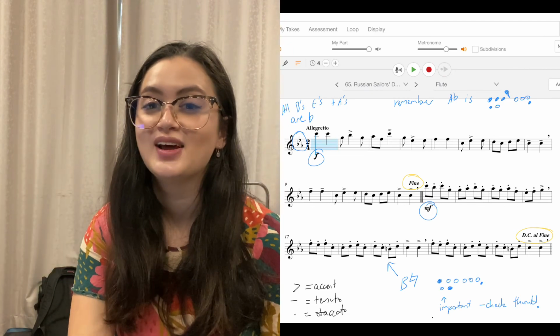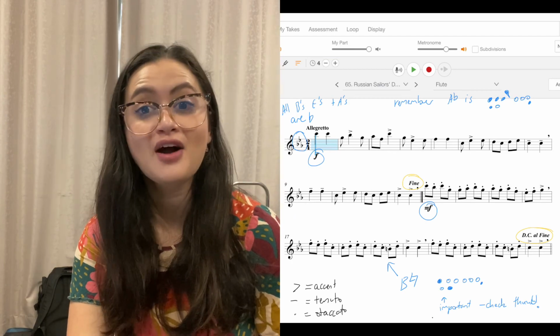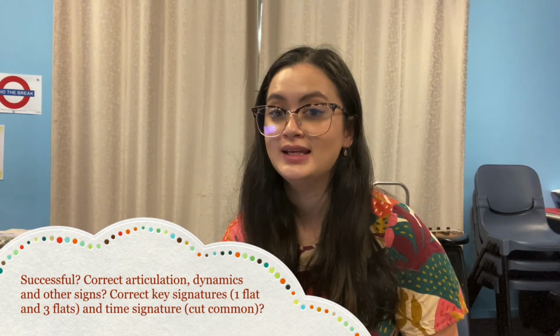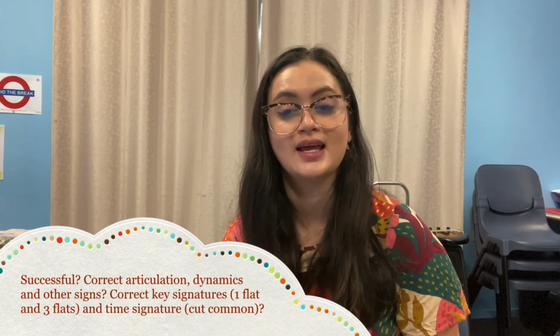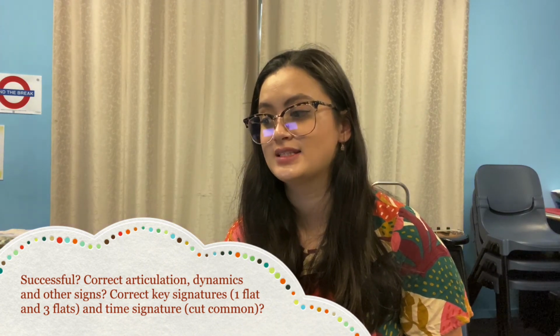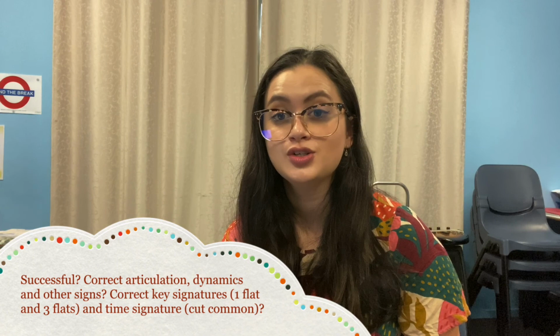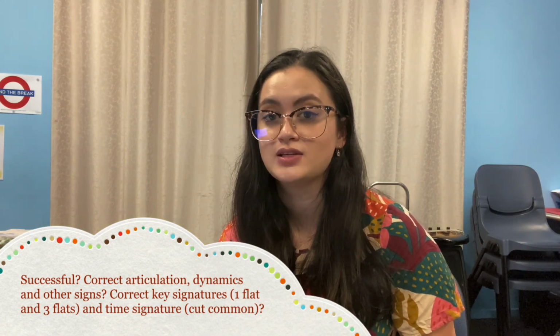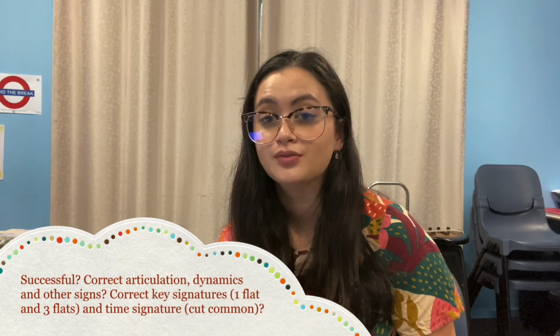Pause and practice that as many times as you need to, seeing how fast you can get it. How did you go playing all of the articulations and dynamics and other road signs on your music in exercise 65? How did you go with playing in cut common time in exercise 64? Hopefully it wasn't too hard.